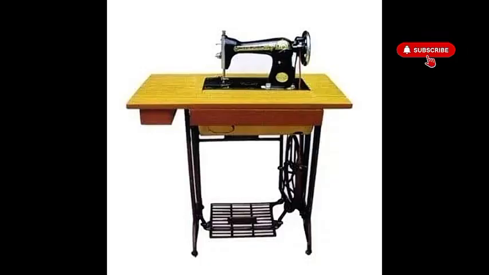But this is what I would say: buy the best machine that fits your budget and your sewing goals, right? So if your goal is to learn sewing at home, make clothes for yourself and your family, or sew occasionally, or you just want to make sewing a hobby, the manual machine is a go-to for you. I bet you would not regret getting it.